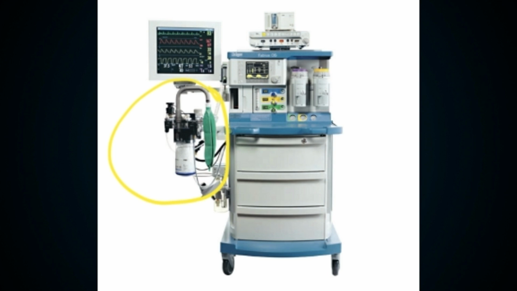This will be used to bag the patient, much like an ambu bag or a bag mask device. The tubes are connected to the anesthesia machine here. And these are the knobs that control how much gases are given to the patient for inhalation. The liquid medications are actually placed here where they are aerosolized and given to the patient to inhale.